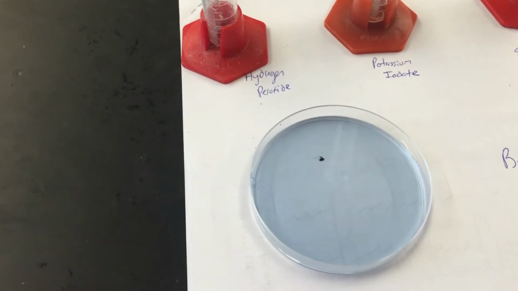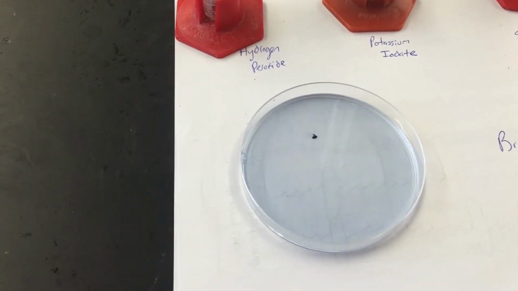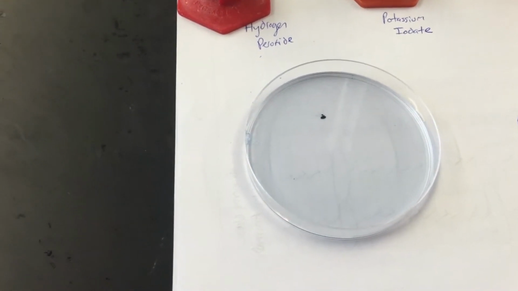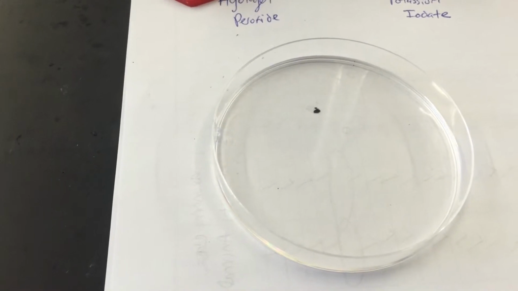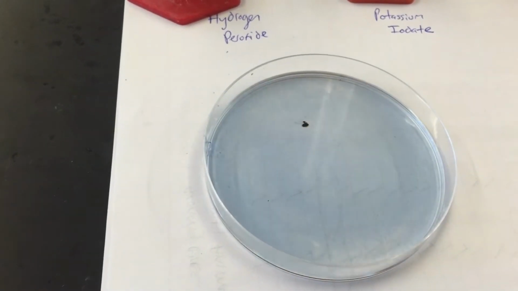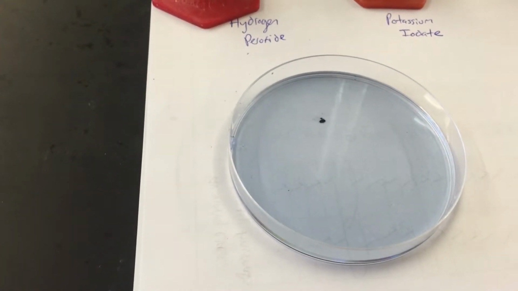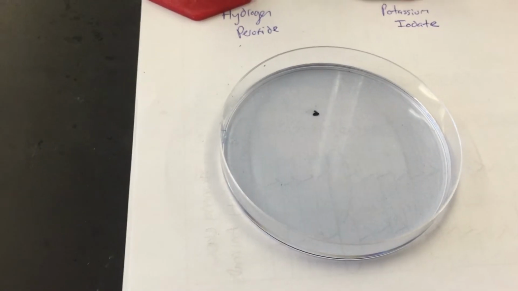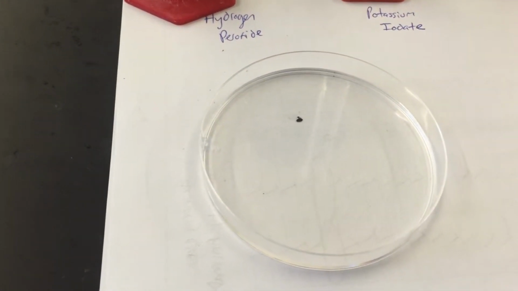So as you can see, it's actually fading into blue. And you can barely see. So now it's going back to that blue color. And then it goes back to being kind of this yellowy color.